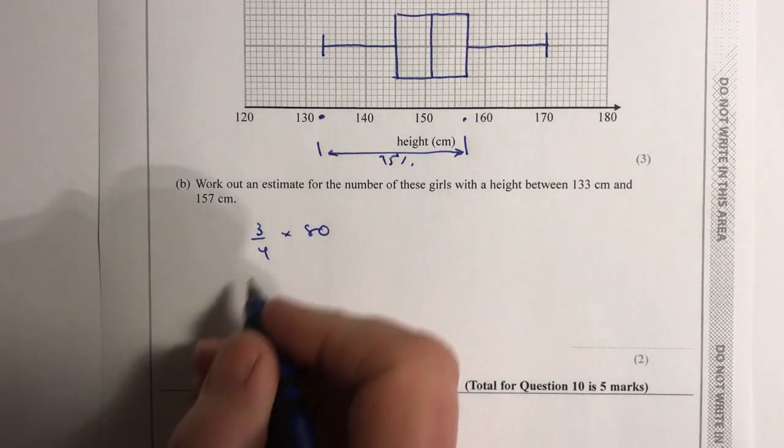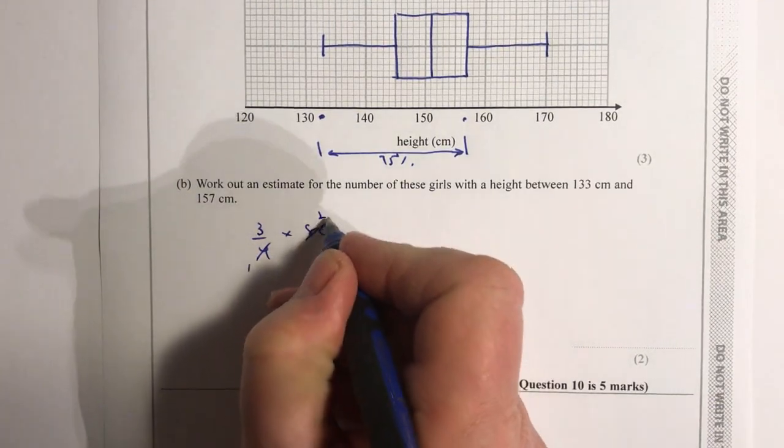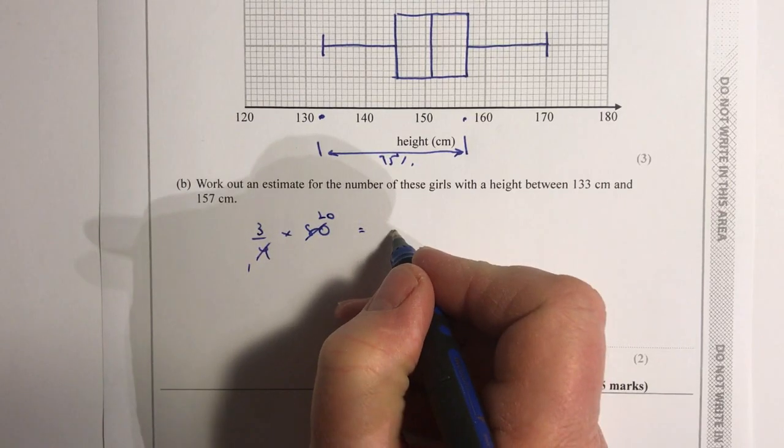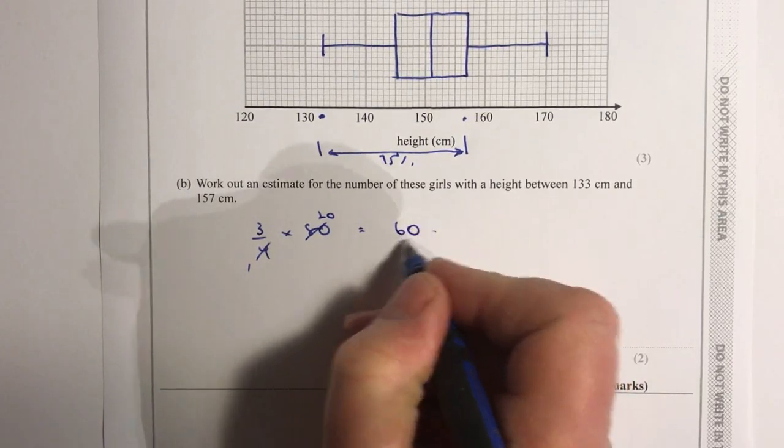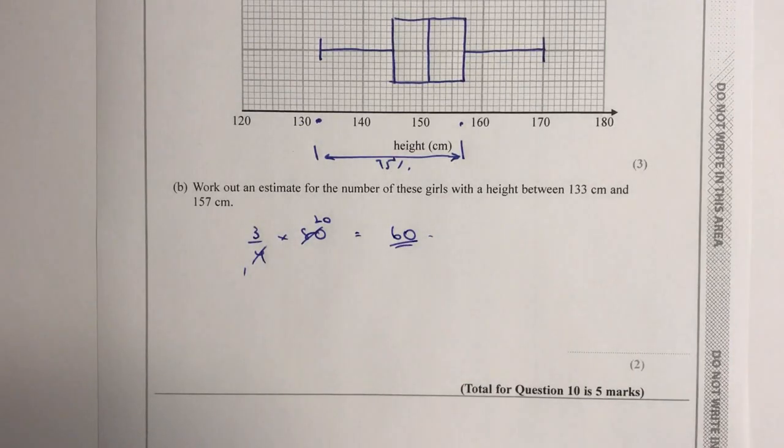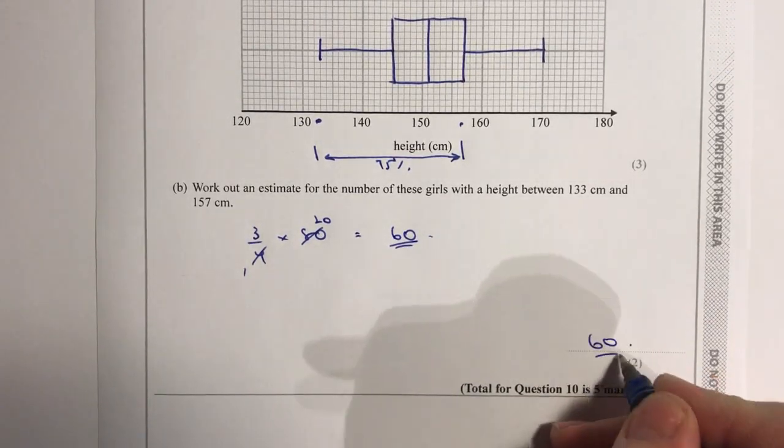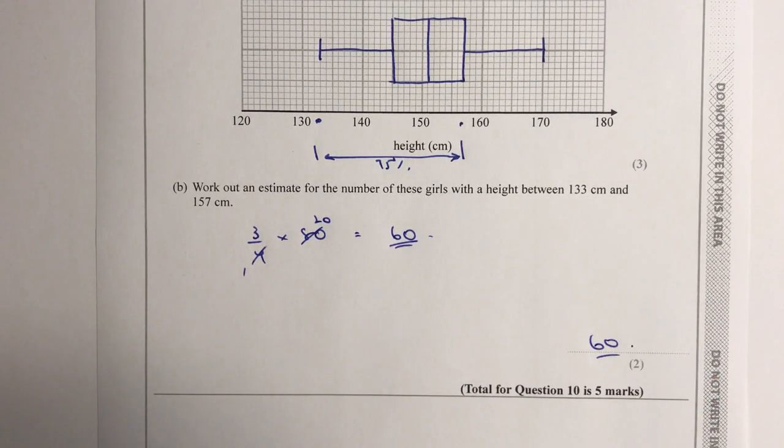I tend to try to do the reduction first, just because it makes my life a little bit easier. I got 3 times 20 is 60. So actually 60 girls have a height of between 133 and 157.